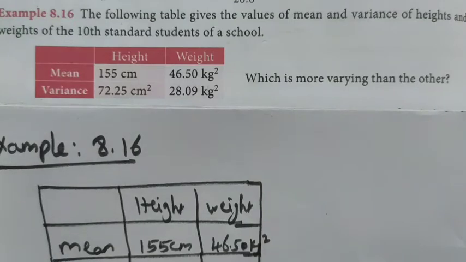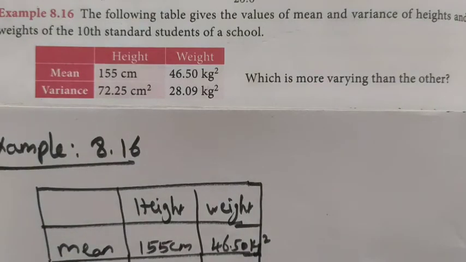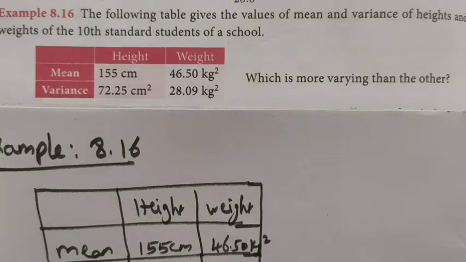Class 10, example sum 8.16. The following table gives the values of mean and variance of height and weight of 10th standard students of a school. The height mean is 155 and the weight mean is 46.50, with variance 72.25 for height and 28.09 kg square for weight. Which is more varying than the other?